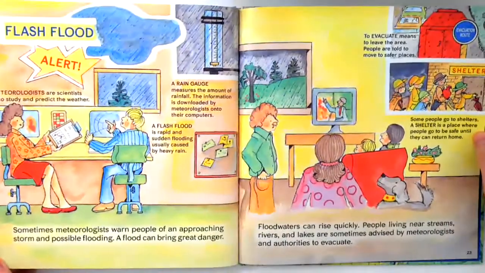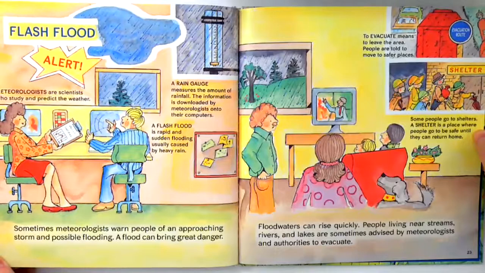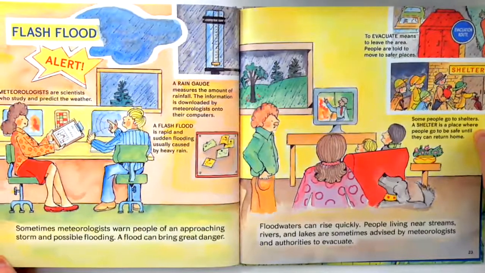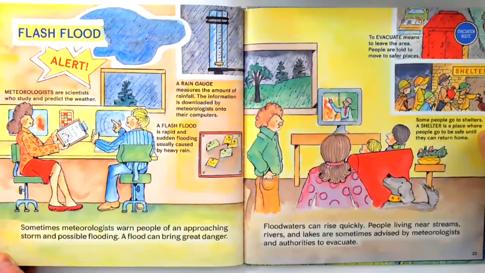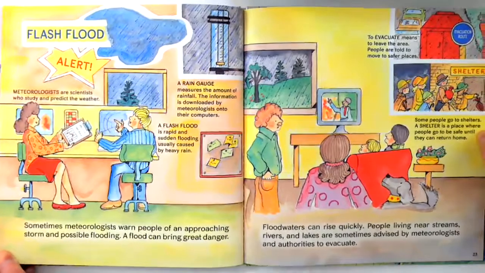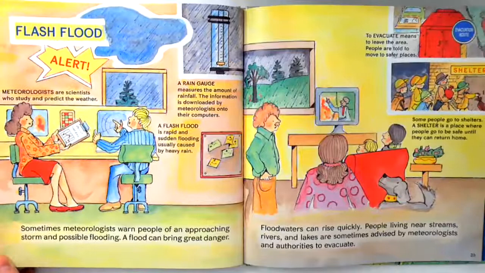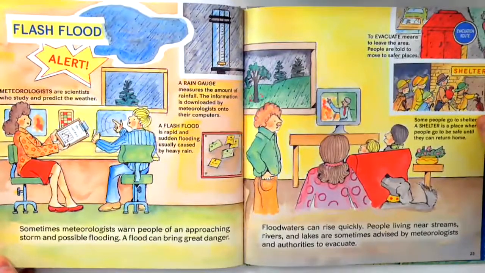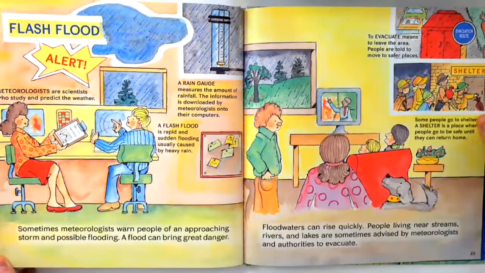Sometimes meteorologists warn people of an approaching storm and possible flooding. A flood can bring great danger. Meteorologists are scientists who study and predict the weather. A rain gauge measures the amount of rainfall. The information is downloaded by meteorologists onto their computers. A flash flood is rapid and sudden flooding, usually caused by heavy rain.